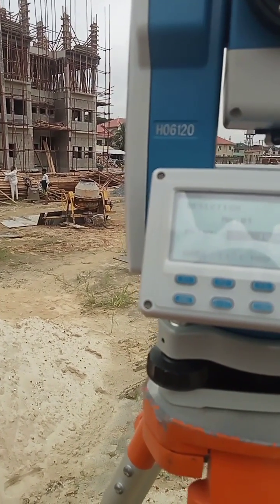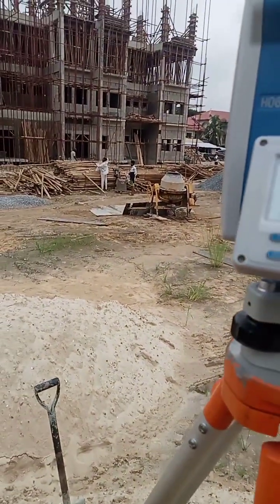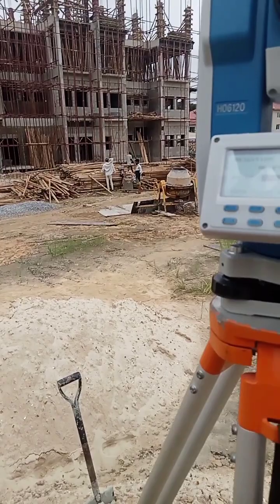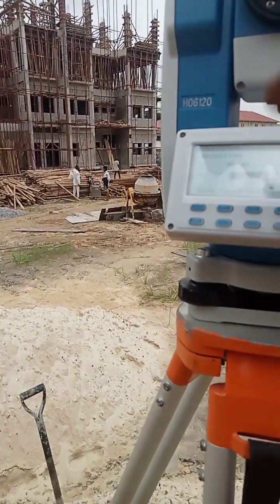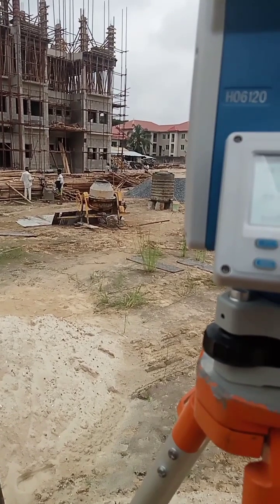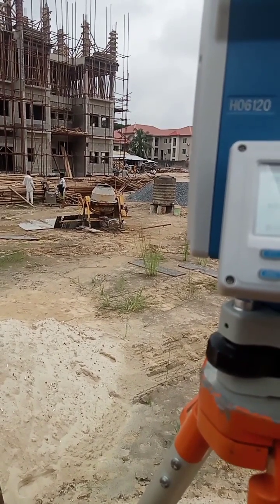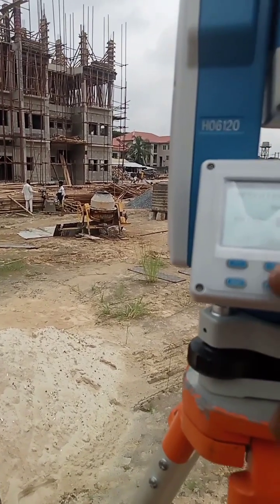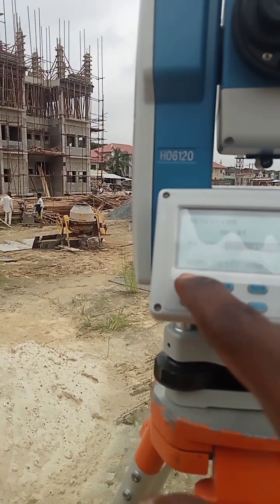Enter. Okay, so what it's saying is that we have not saved that control. The value is not in the instrument. So that means we need to put the value. So now what we'll do is lists, no data. You see now that it's saying no data. So that means let's go back.